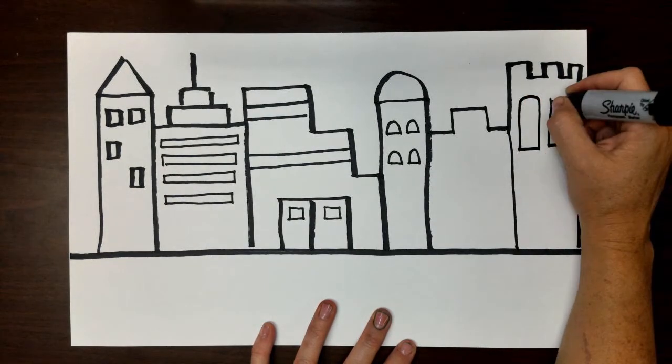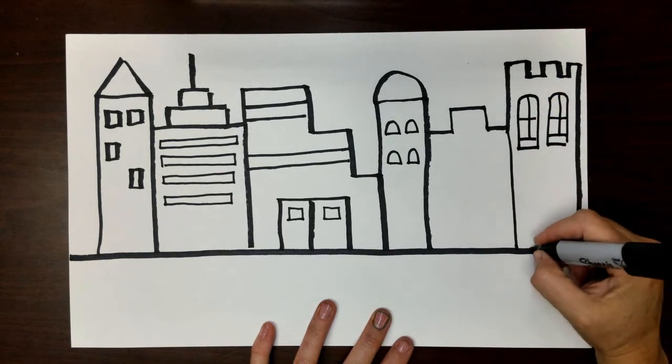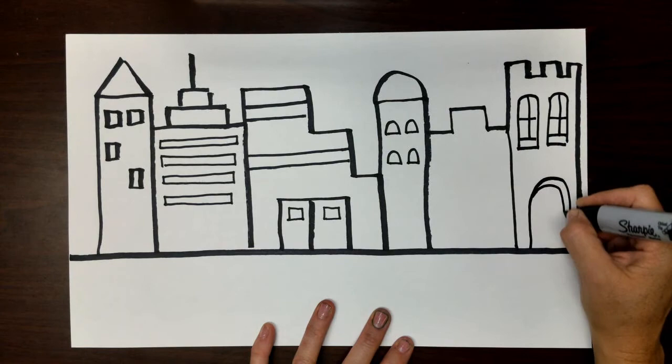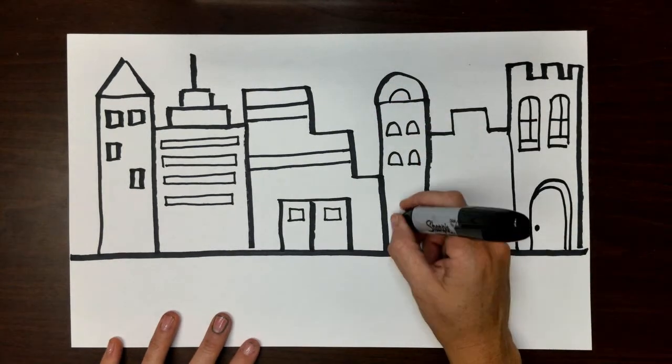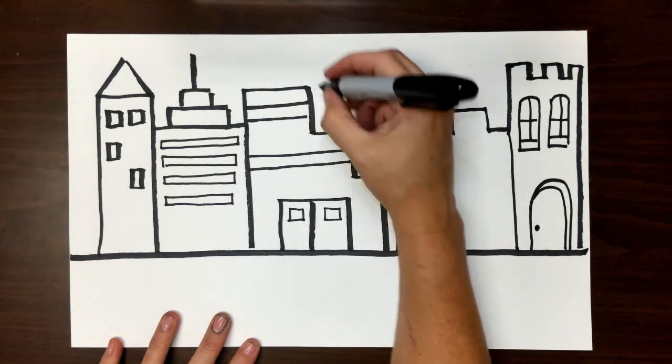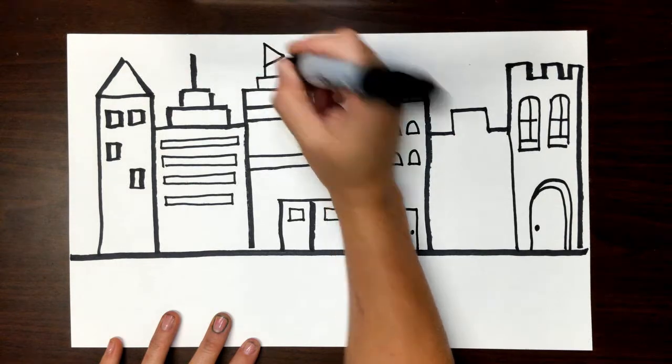Up top, I'm using a castle line that goes over, down, over, up. You can decorate your city in any way that you want. You can add any type of windows or doors. Just experiment with lines and create a cityscape that makes you happy.